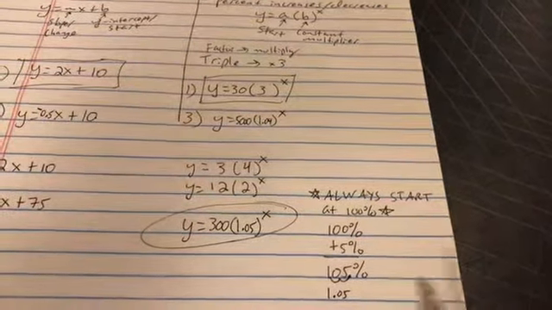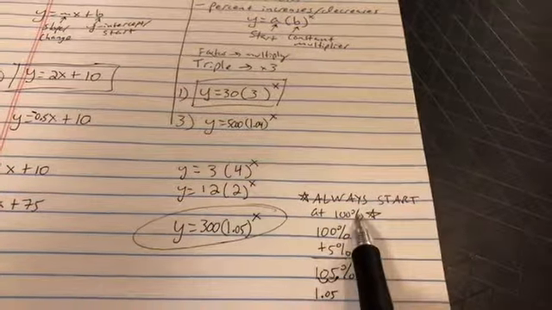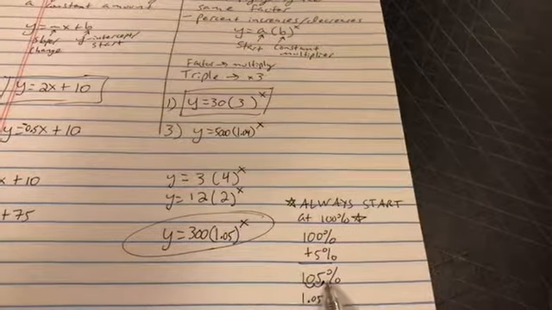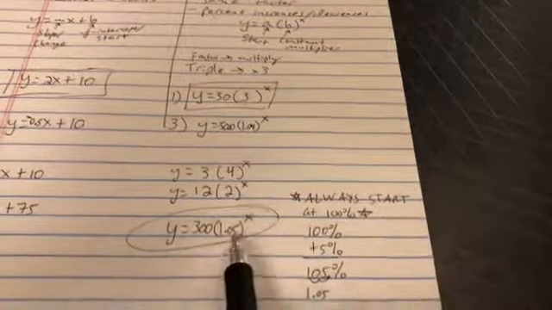When you have a percent increase or decrease, we always start at 100. You add or subtract based on what makes sense. Take your answer, turn it into a decimal. That's what you actually need.